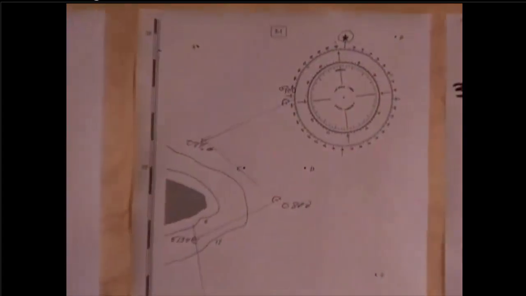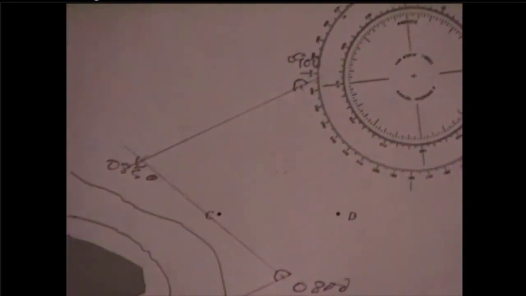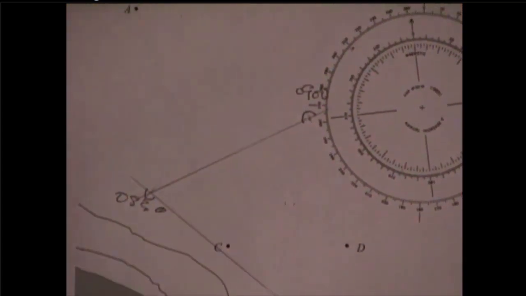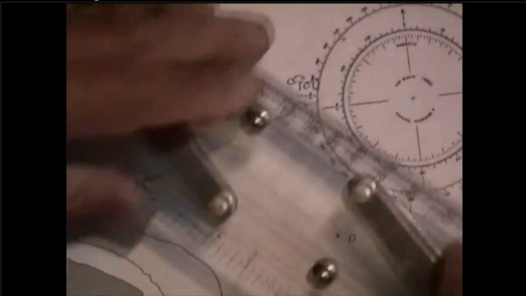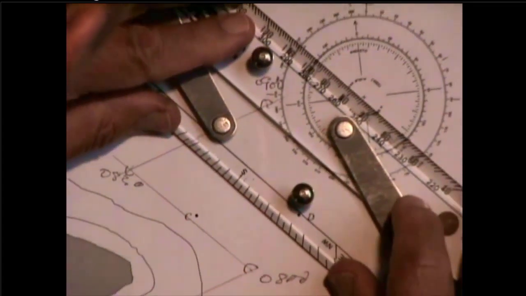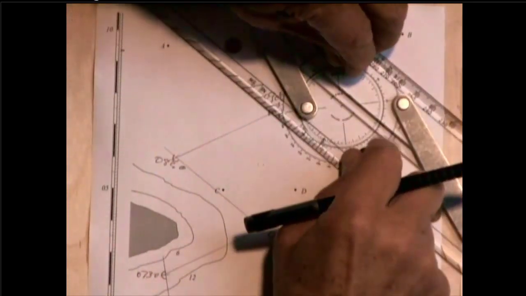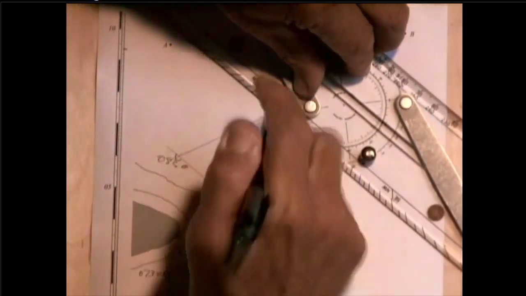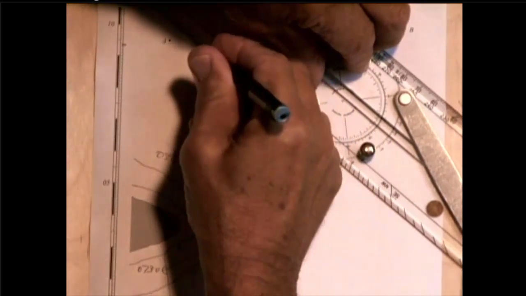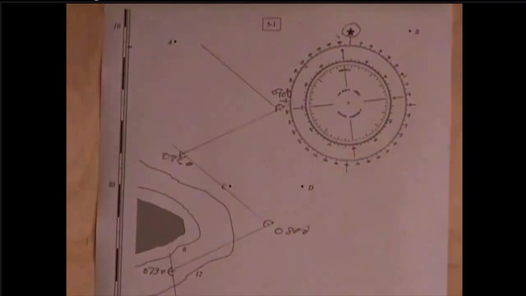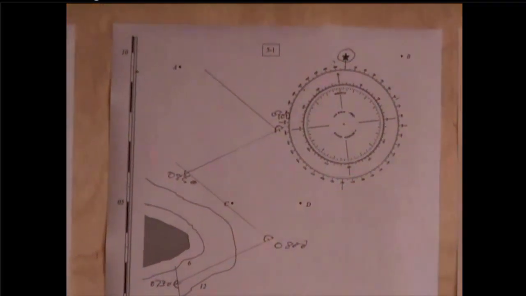And my last one is 309 true. And I will do that again, 309. My distance is 3.0.